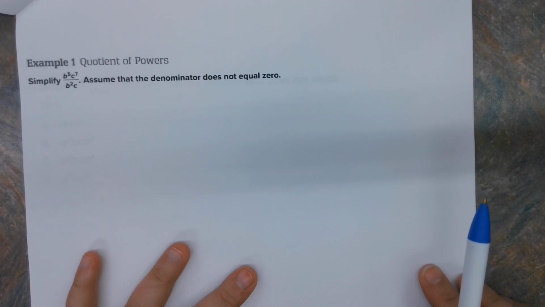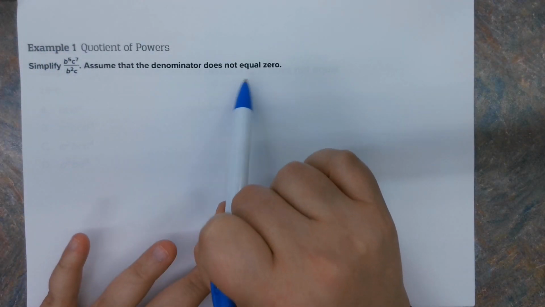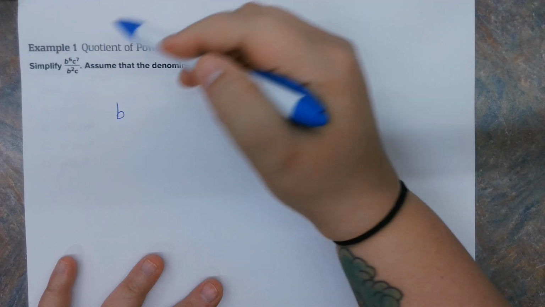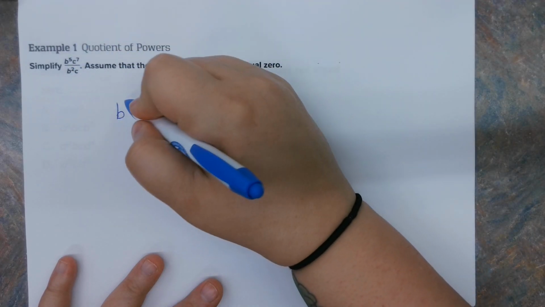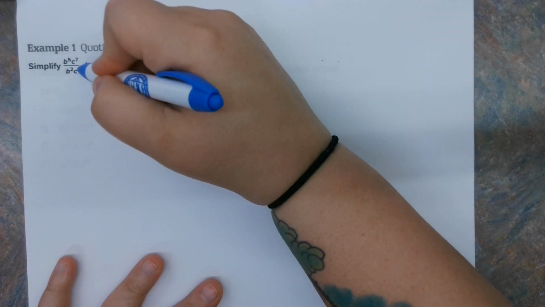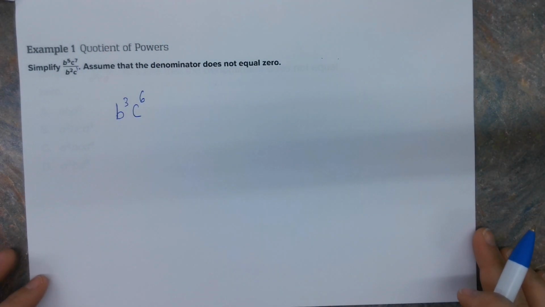Okay, let's go on to example 1. So here I have the quotient of powers. We're going to simplify this problem and assume the denominator does not equal 0. Okay, so I have a b. 5 minus 2 is 3. I have a c. 7 minus, there's an invisible 1 there, 7 minus 1 is 6. And that's all there is to it. Okay?